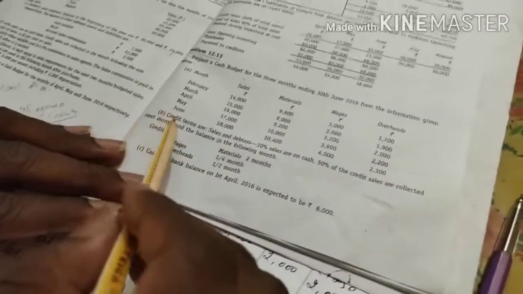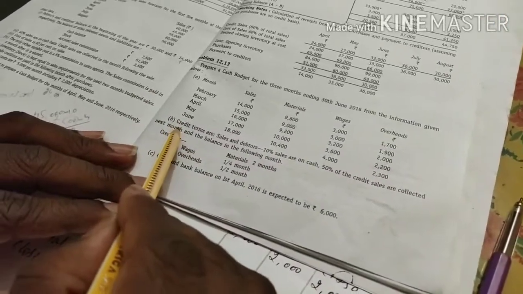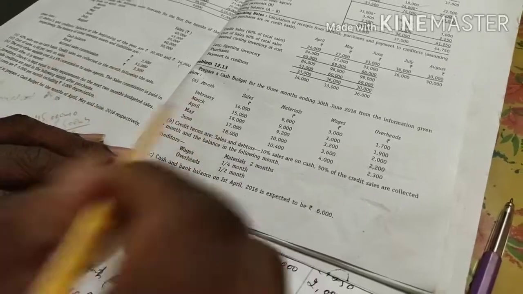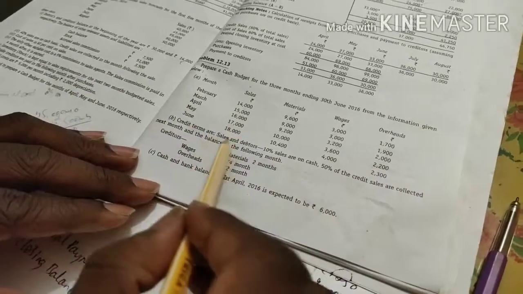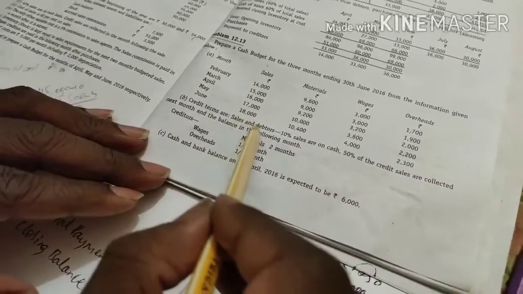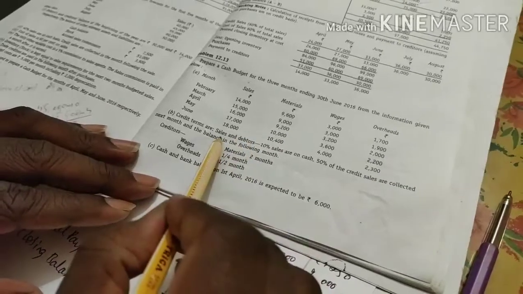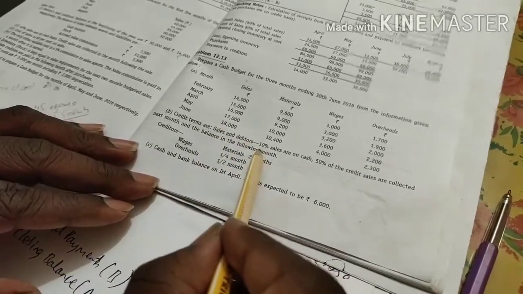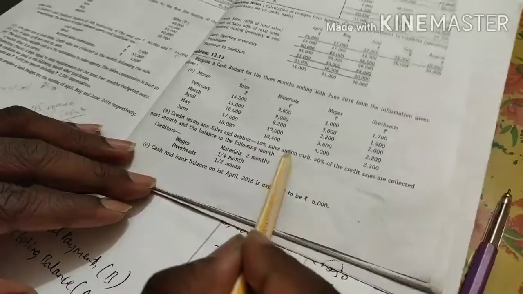Now coming to the next, the information is credit terms. Understand, dear students, which is very important: sales and debtors. Debtors: 10% of sales are on cash.